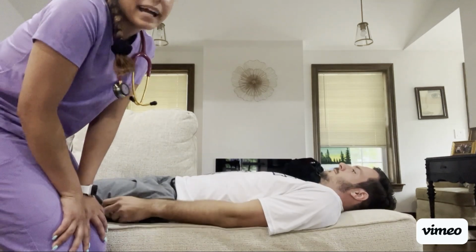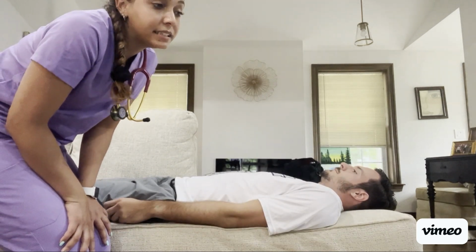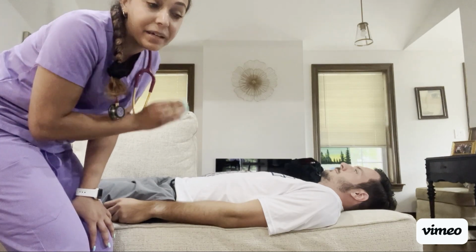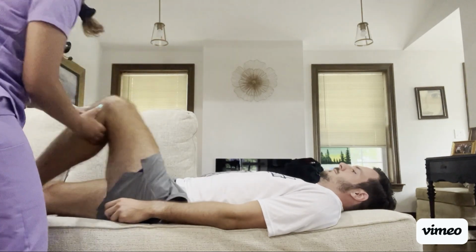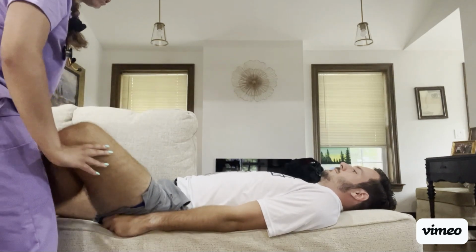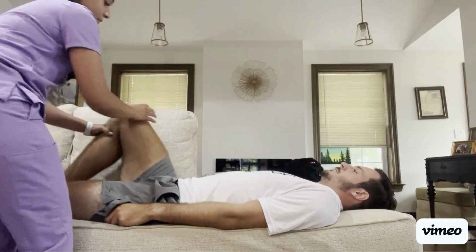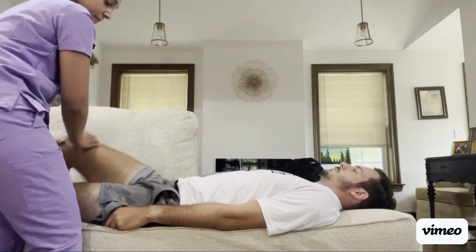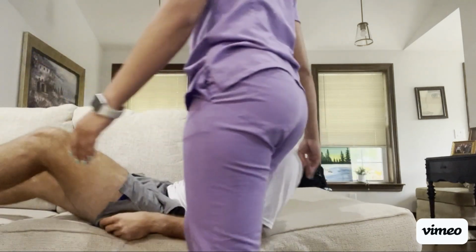Good. Next, I'm going to have him bend his knees, or bend one knee at a time, and I'm going to internally rotate them and externally rotate the hip. So in, good, and out. Once again, inward, internal rotation, and external rotation. And down. And now my patient can sit up again.